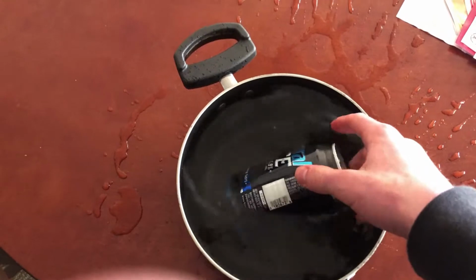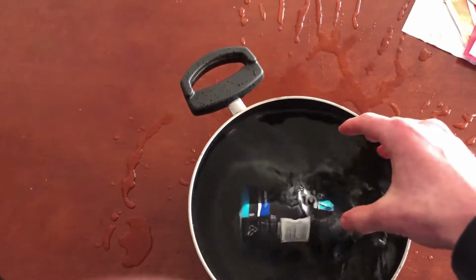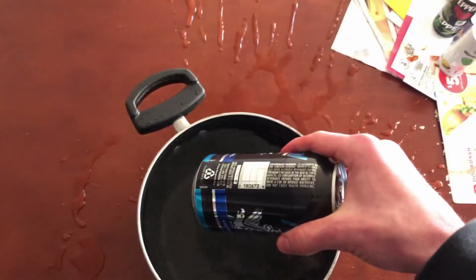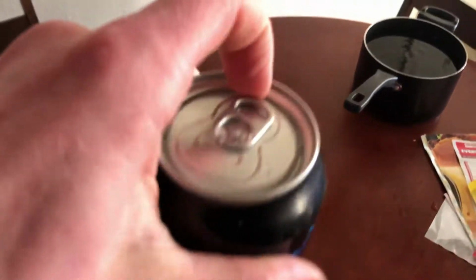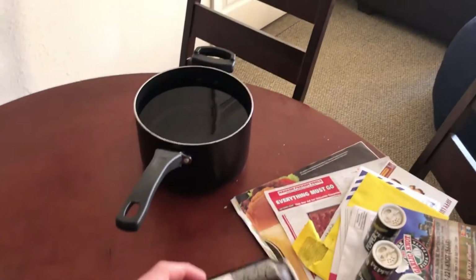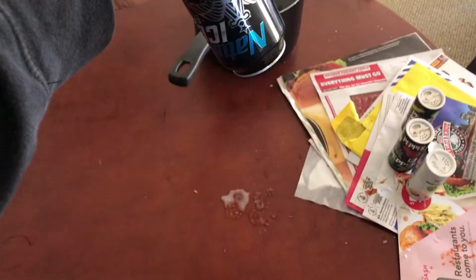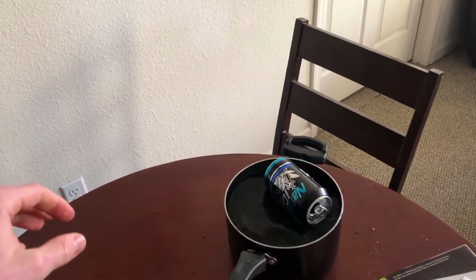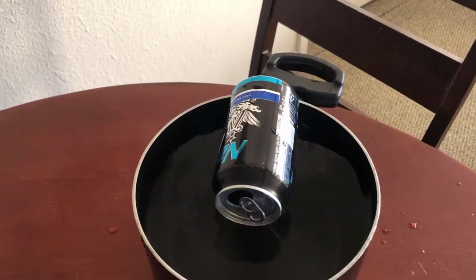Well, anyways, as you can see, the can kind of floats, but not really. It's mostly underwater. Anyways, now we need a less dense object to test if it's buoyant or not. Let's throw it in, see if it floats. Hey, look at that, and it does.